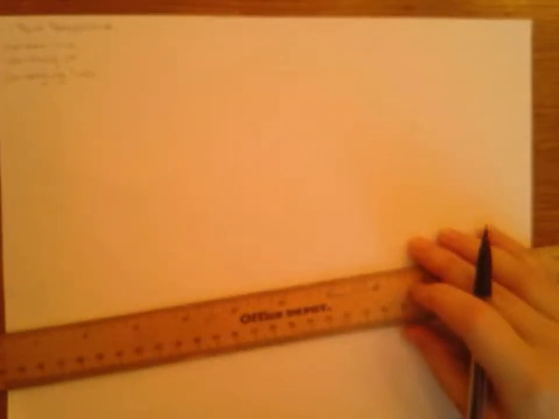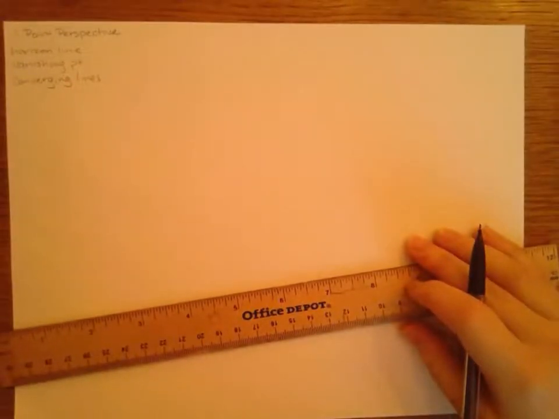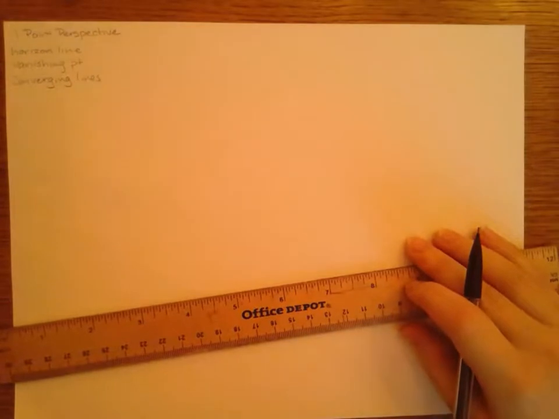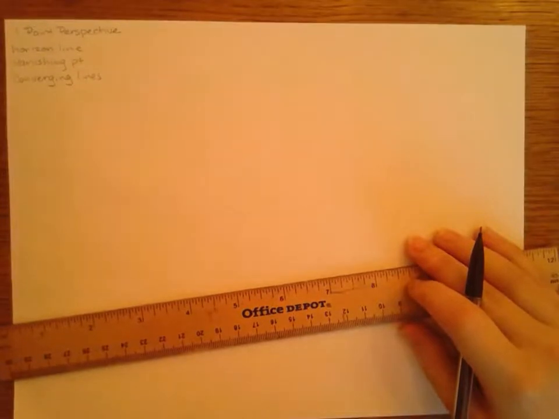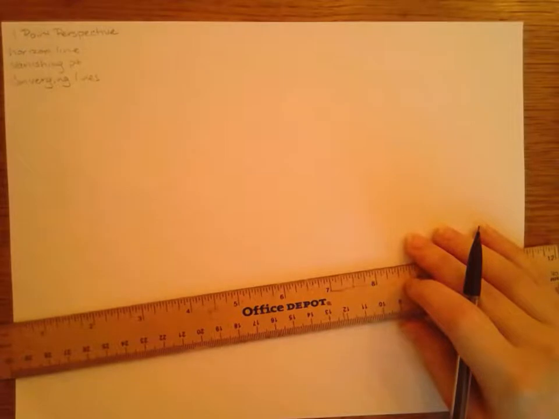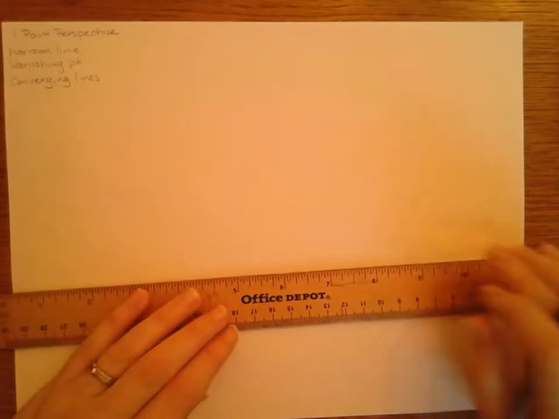Hello everyone. So today we're going to start talking about one-point perspective. Some of you guys might have some experience with this, some of you may not, so that's why we're just going to go step by step on it so that everybody's on the same page. So with one-point perspective, as you can kind of guess, it only uses 1 point. So whenever we're starting to step through this, just remember there should only be 1 dot on your paper, and you'll know exactly what I mean when we get started.